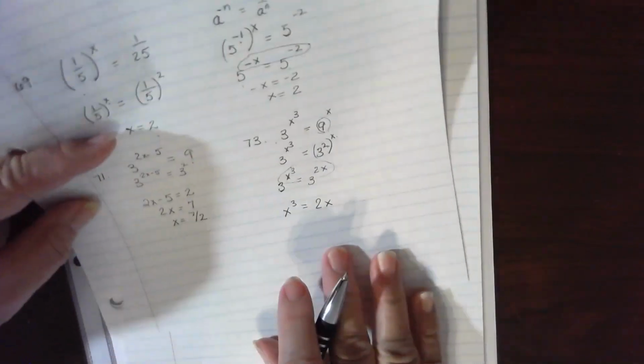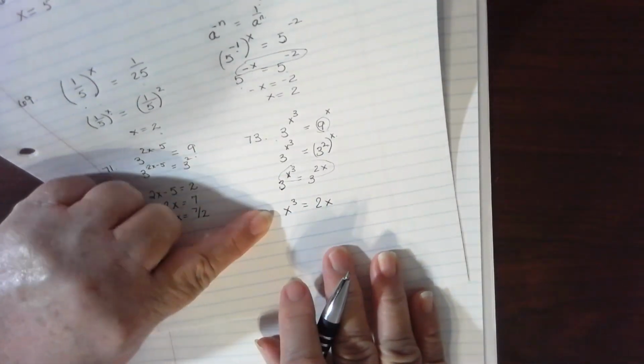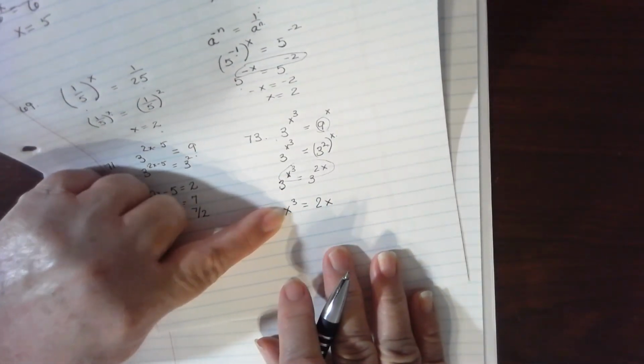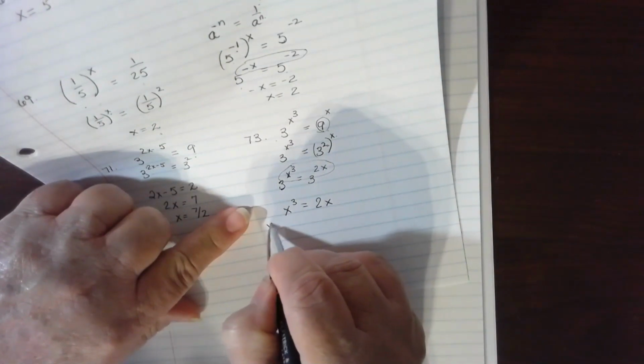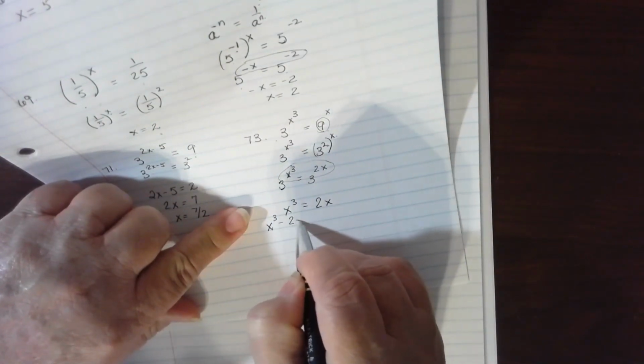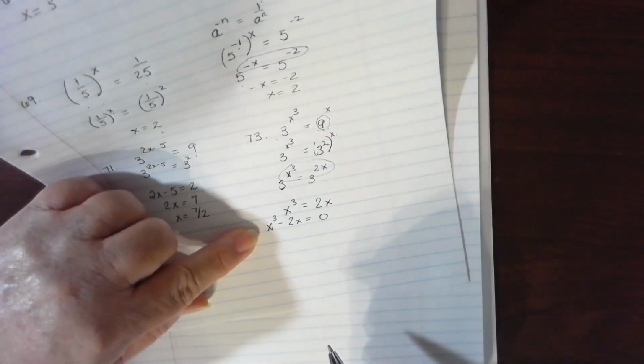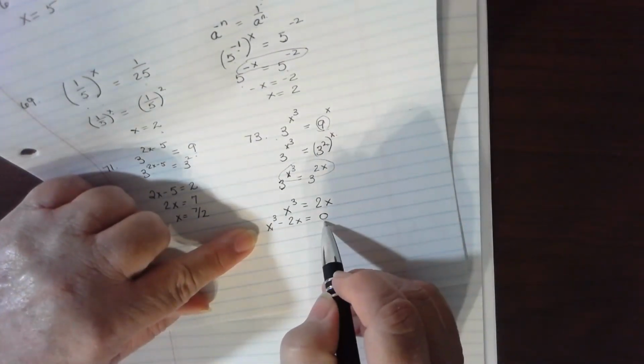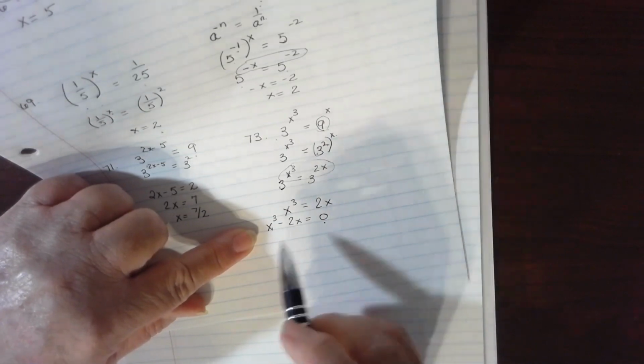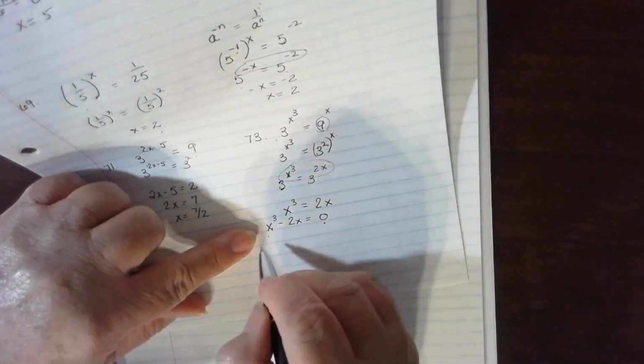Well, when you have a power higher than 1, you're probably going to solve it by factoring, and to do that, one side has to be 0. So I'm going to subtract the 2x to make this side 0. Then I'll look for a common factor.